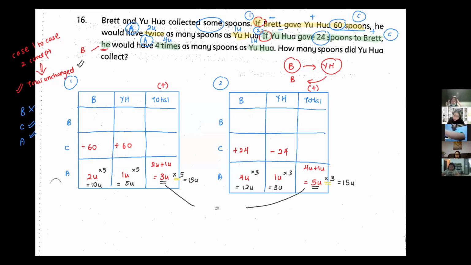Now, we go back to the question. They say here, how many spoons did Yuhua collect? So I want Yuhua, right? You can actually look at this or this, either one. But I need to find out here. These two are blank. Remember the before is blank. I wasn't given anything. But I can find the blanks there by going backwards. Okay, so if I go backwards, I can fill up the blanks there.